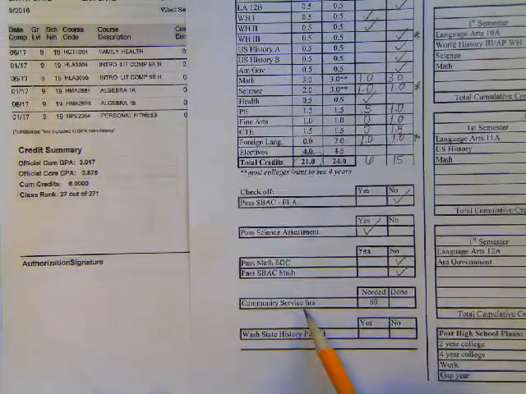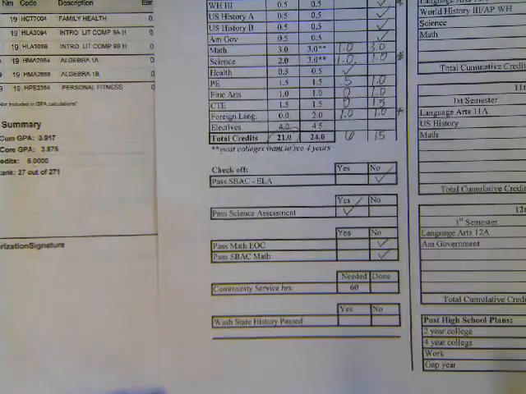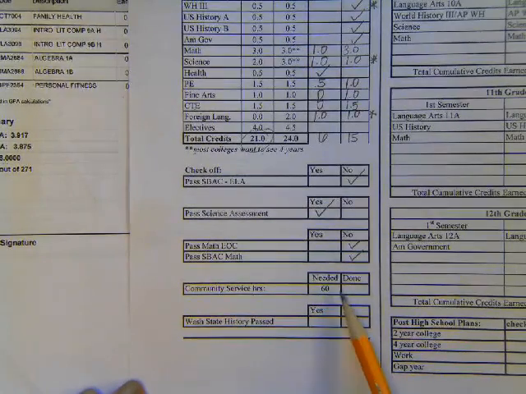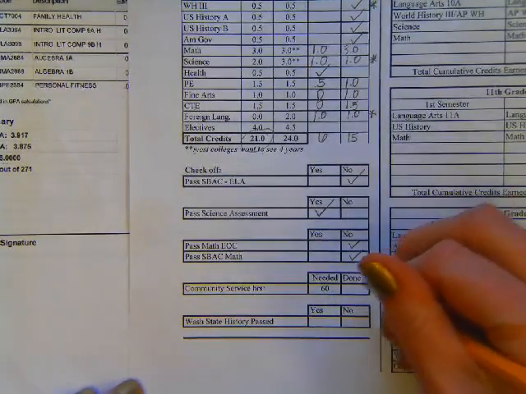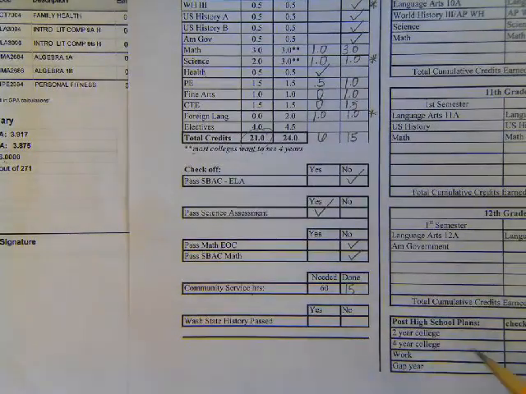And then community service hours, this is not something that's going to show on your transcript necessarily, but you will need to have at least 60 hours by the time you graduate. So I've done, let's say maybe 15, just try to keep your own record of those.